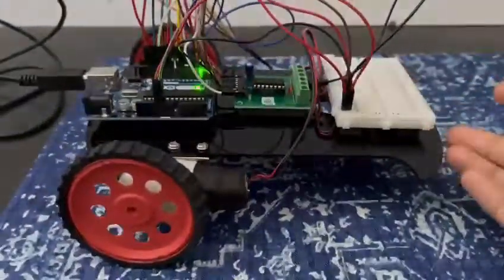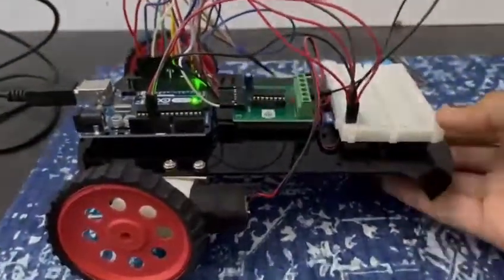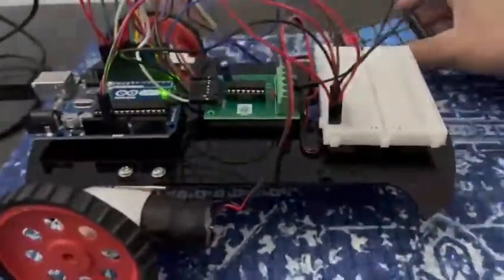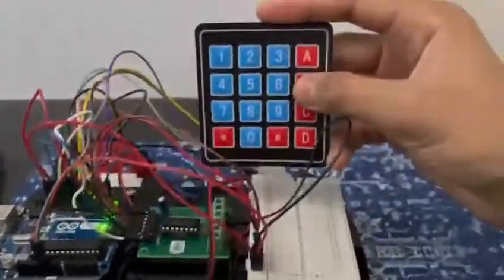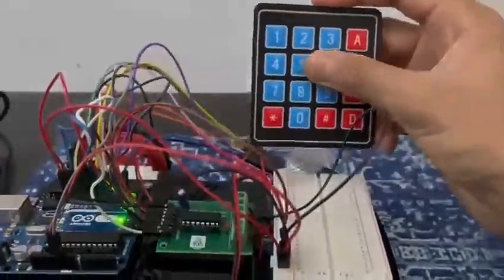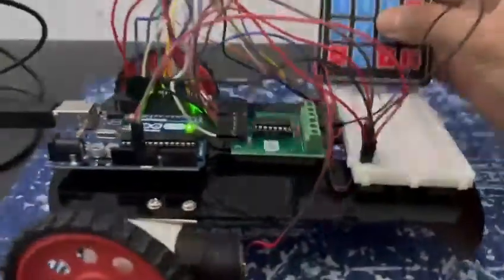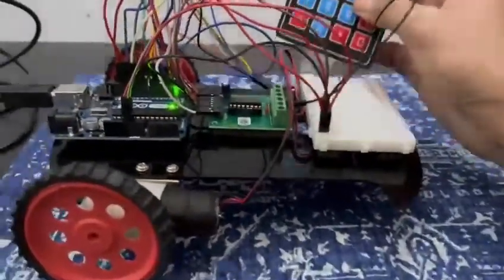So today I have made another project here, as you're able to see, which is a keypad control car. The car can be controlled with the help of this keypad here. So I'm going to show you my project.